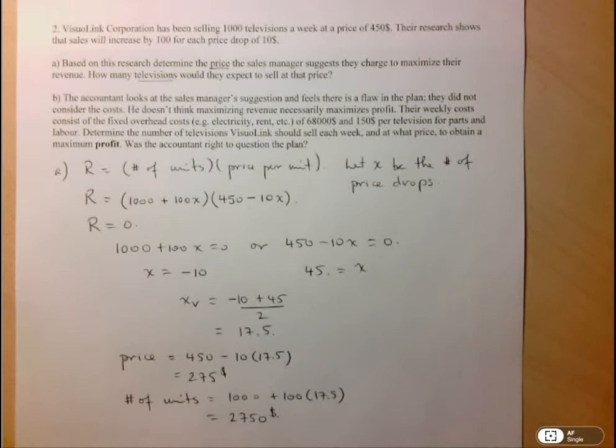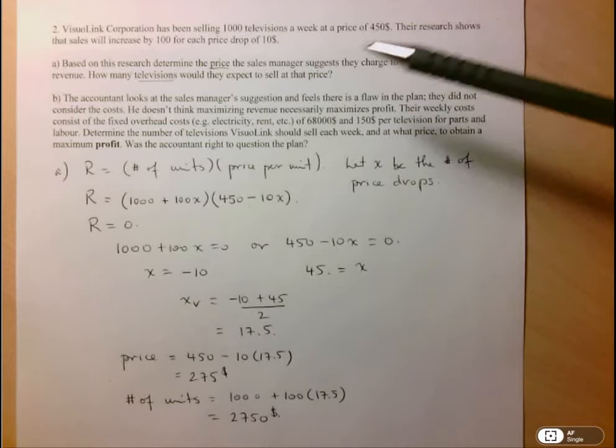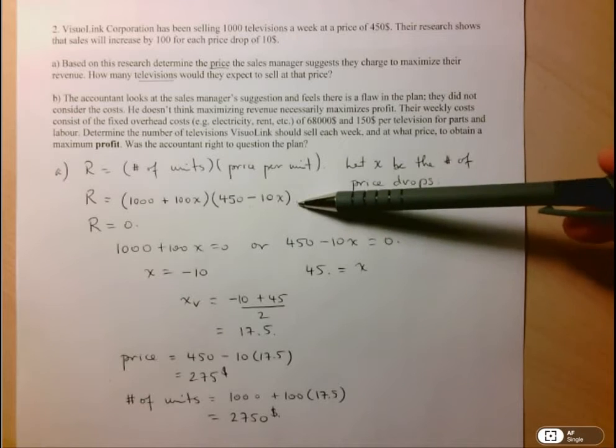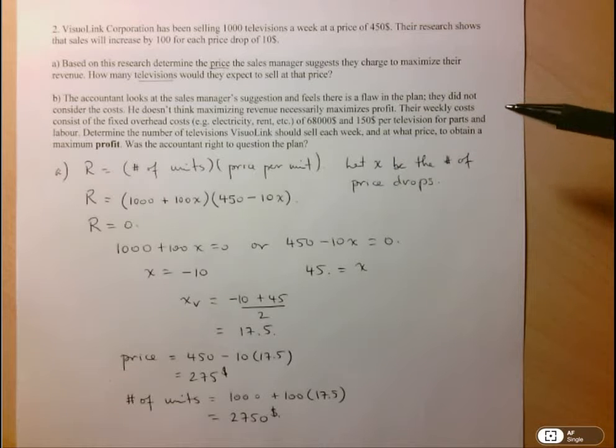Hi folks, we're going to take a look at part B from number 2 on more optimization problems. Let's just remind ourselves what we did in part A. We had to maximize the revenue and we wrote an equation for revenue with respect to this new variable x, which was the number of price drops. And with that we were able to then solve the problem.